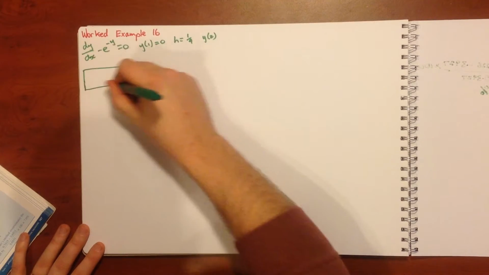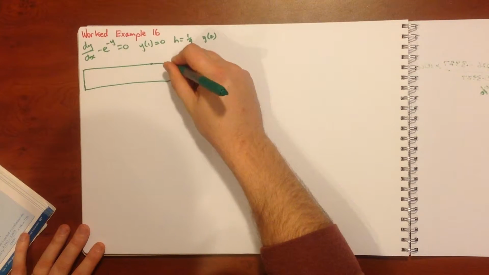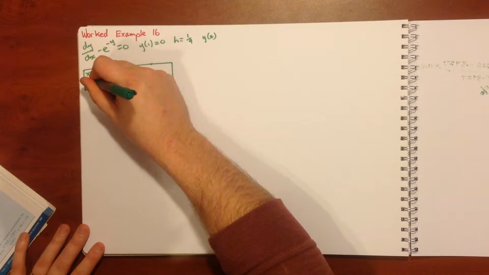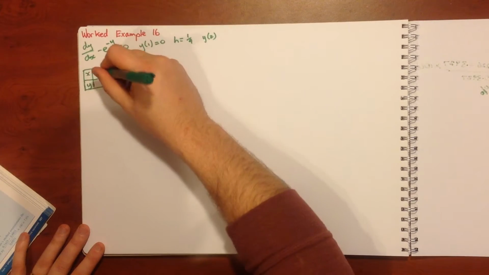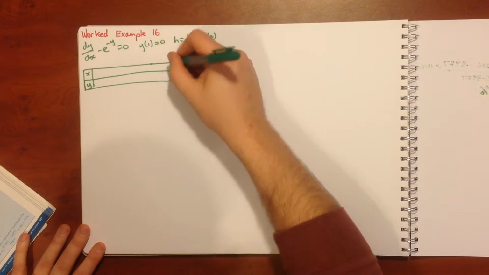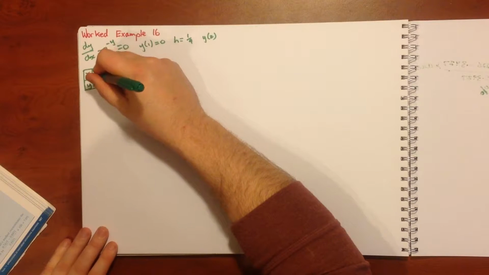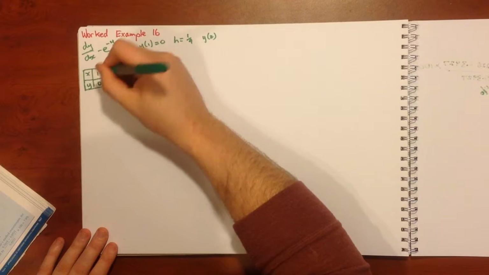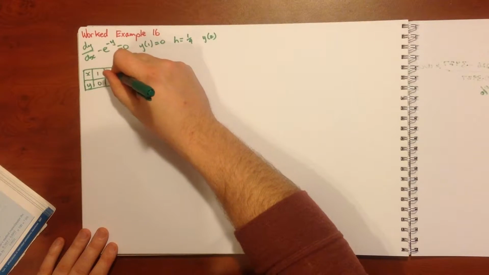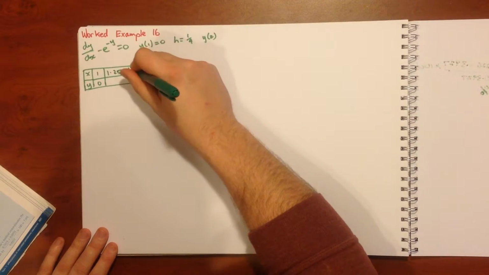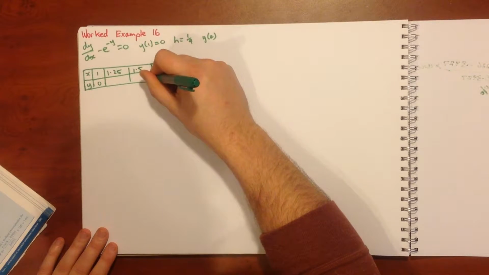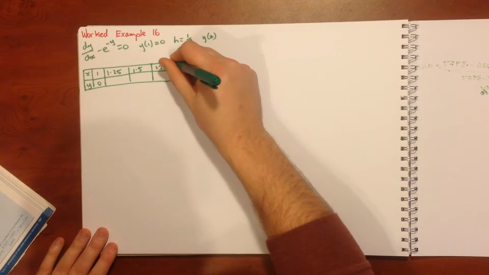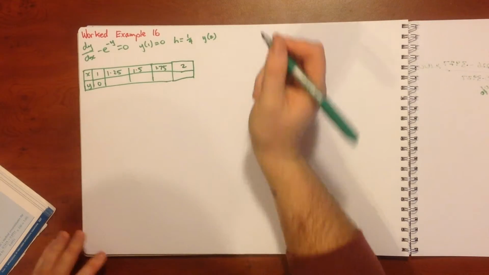They want us to do an actual table here, which we should have done last time. It's probably easiest to set it up like this, because then you can keep track of everything. So we need our x and our y. We need our initial one, which we know was x equals 1, y equals 0. Then we need 1.25, 1.5, 1.75, and of course our 2, which is what we're trying to find.